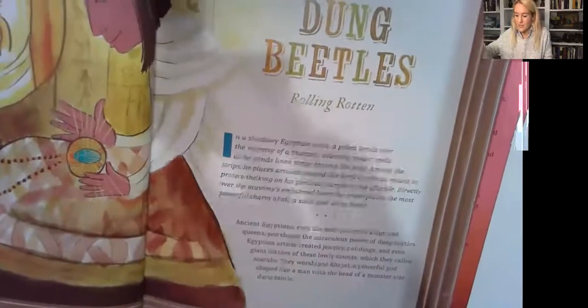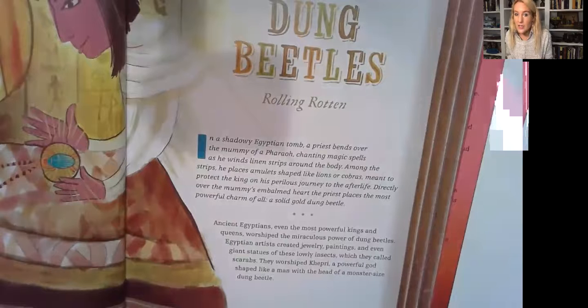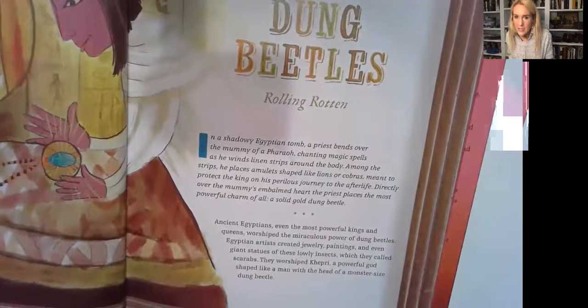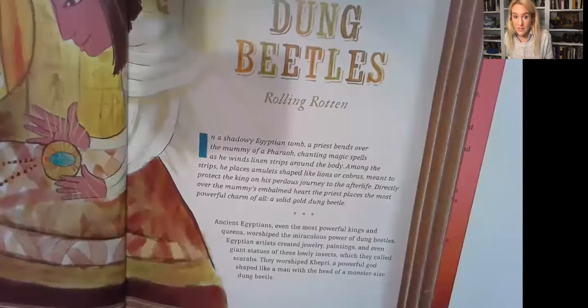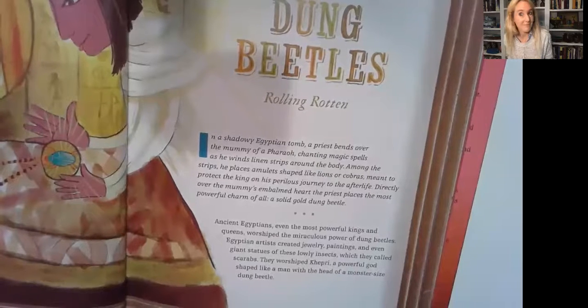Here it is. Chapter 1, Dung Beetles, Rolling Rotten. In a shadowy Egyptian tomb, a priest bends over the mummy of a pharaoh, chanting magic spells as he winds linen strips around the body. Among the strips, he places amulets shaped like lions or cobras, meant to protect the king on his perilous journey to the afterlife. You might be thinking, what does a pharaoh and a mummy have to do with rot?